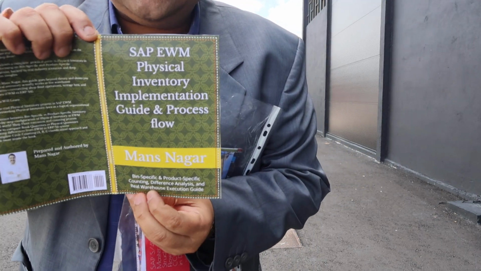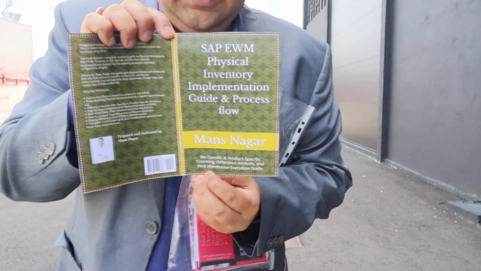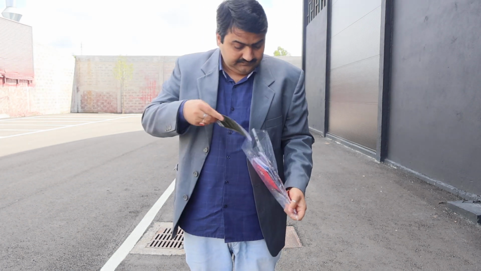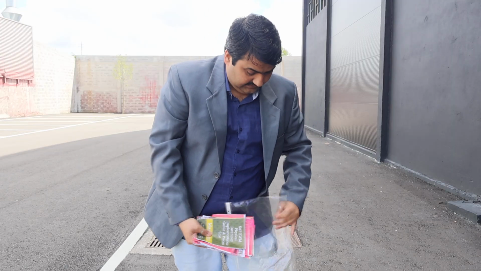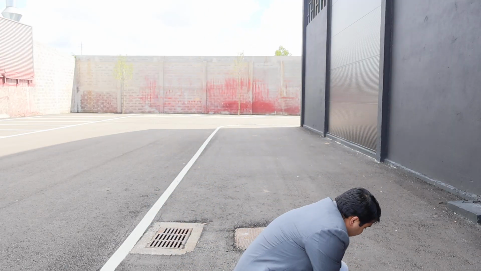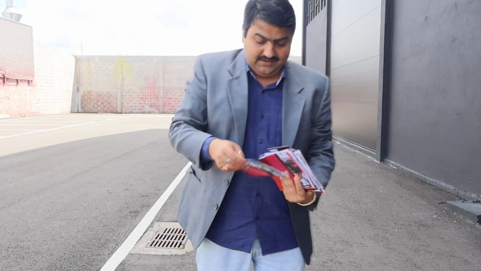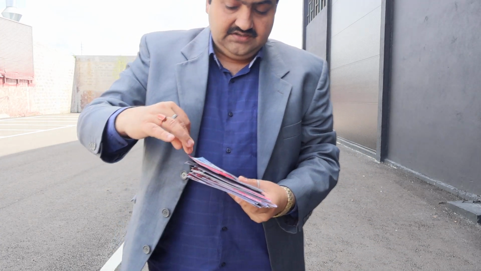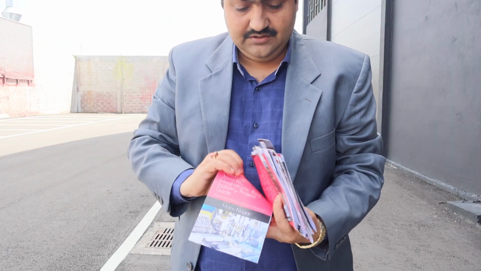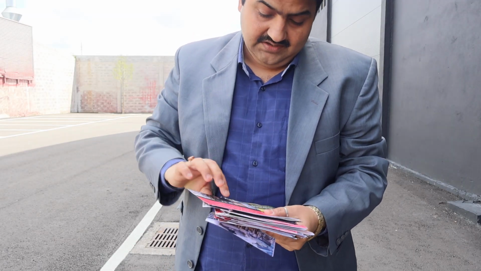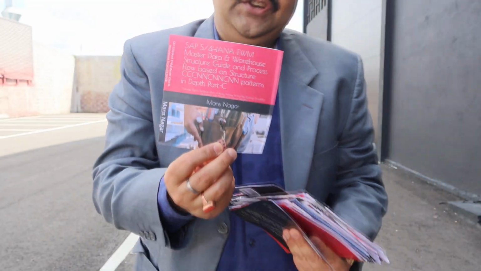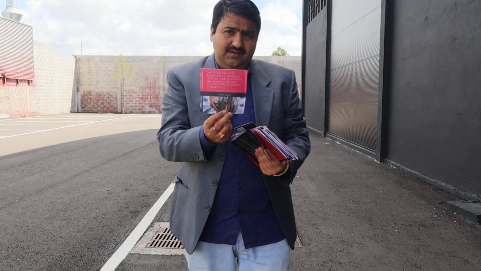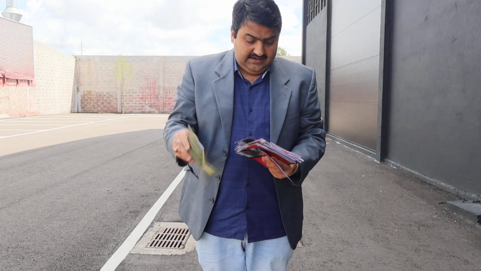This is the physical inventory specialization book. If you're looking for physical inventory, this is the book. Similarly, I have books from basic to advanced, all the levels. I will show you one by one as much as possible. The Java PLC integration book, with architecture. Whenever we are going to design storage type, section, bin, these are the best books, and I'm the author.